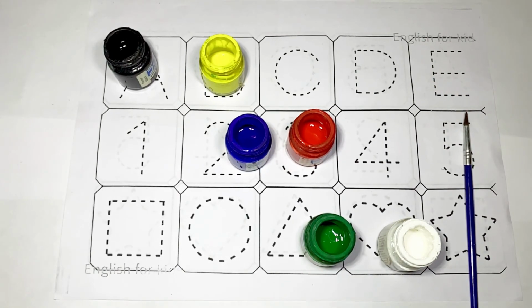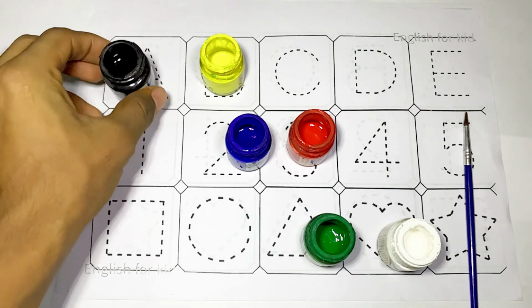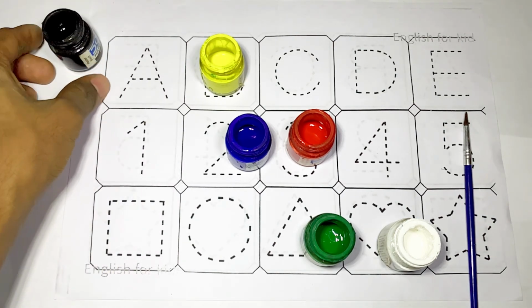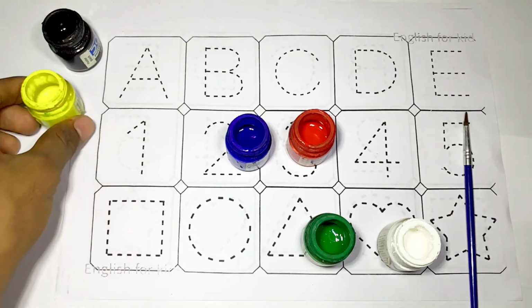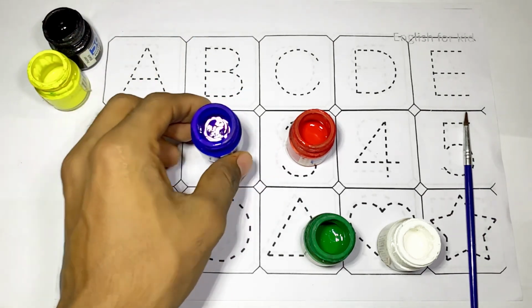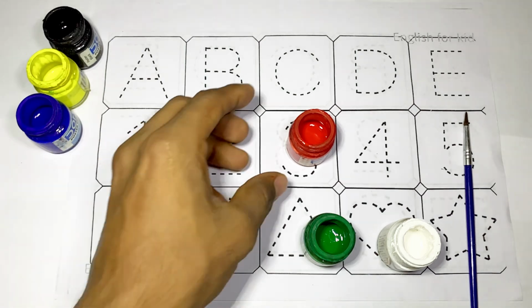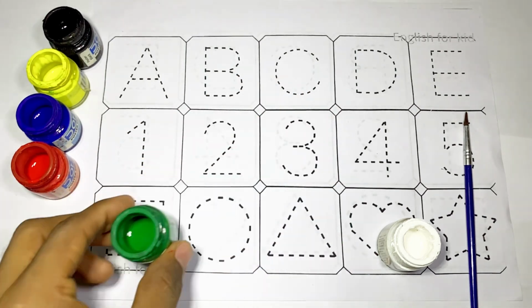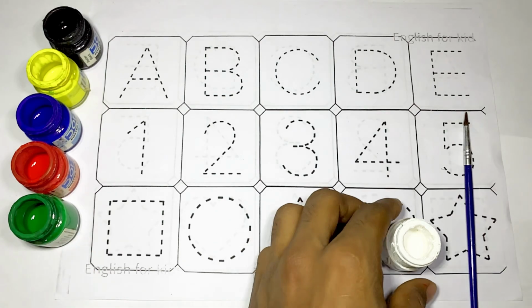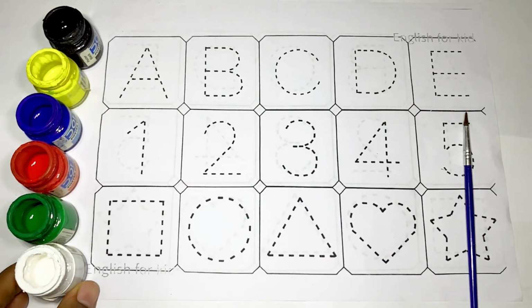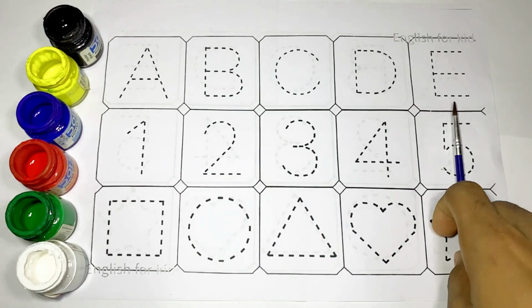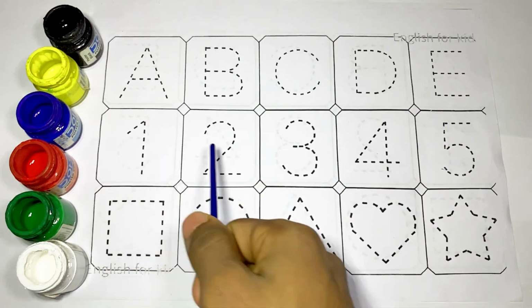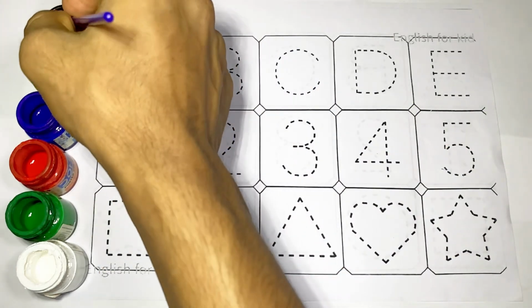Today we learn alphabets, numbers and 2D shapes. Kids, colors names: black color, yellow color, blue color, red color, green color and white color. Kids, we will be coloring ABC, 1, 2, 3 and 2D shapes.